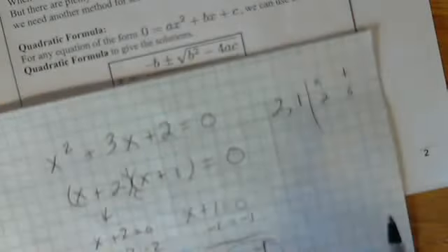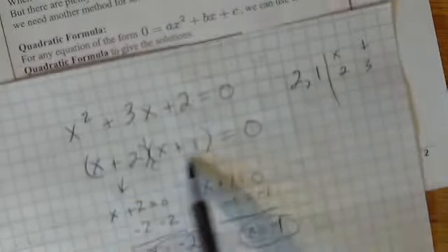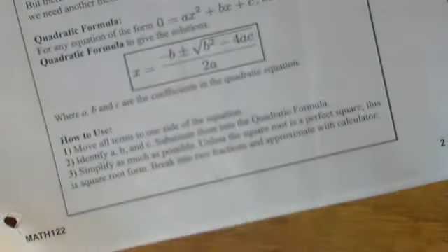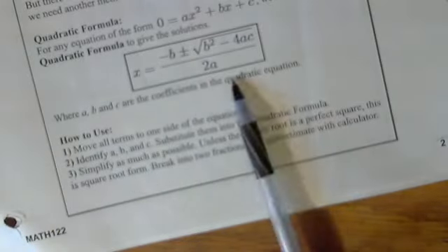So that's review. If you wrote this down, wonderful. But where we're really going is to problems where we can't factor them. They don't factor out into nice binomials or a monomial and a binomial like on this problem. So what do we do when they don't factor? We have this magic equation called the quadratic equation.